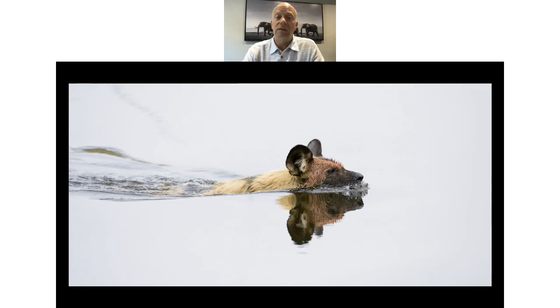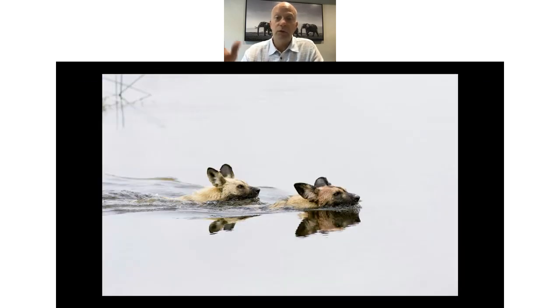But what's more unique than an African wild dog swimming across the body of water? Well, 2, of course, right? So we get more adjectives. And it also helps when you've got ears up and you've got eyes that are nice and sharp, or the eyes are open. Those are really good.